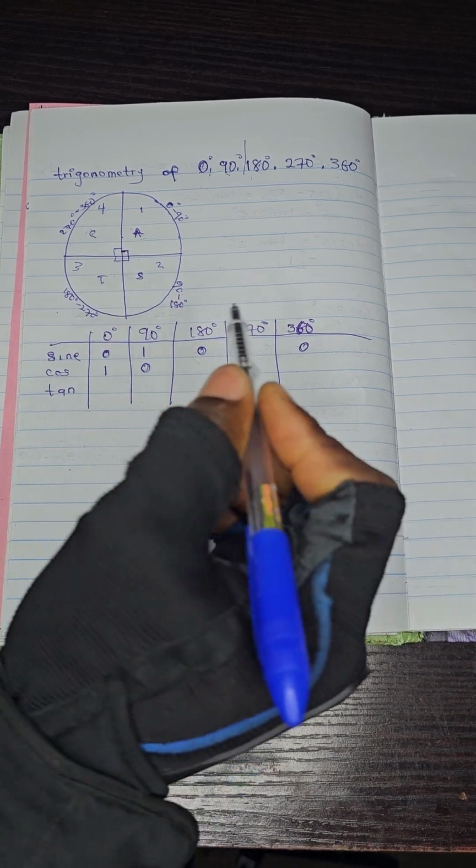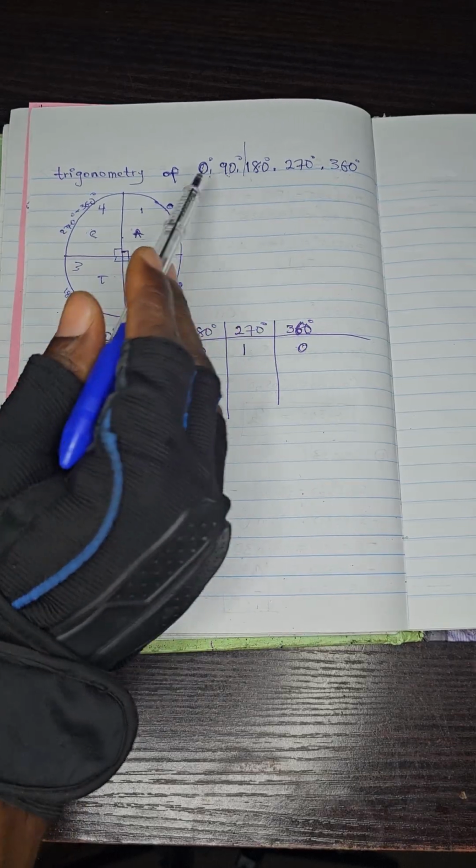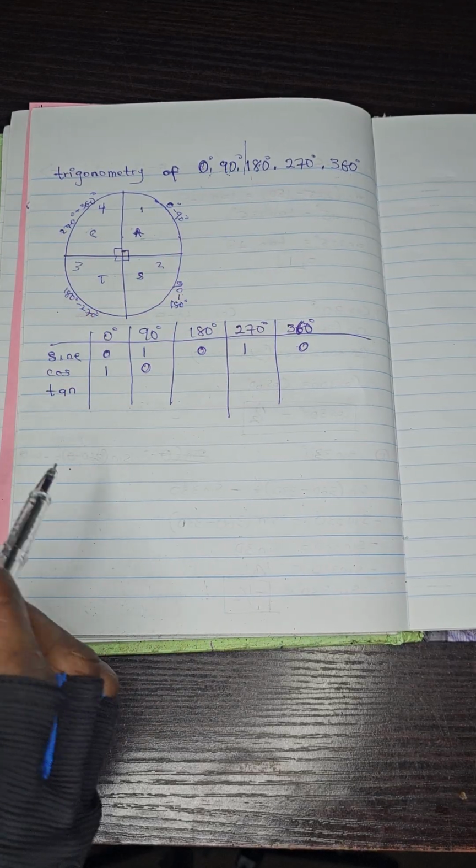In this class, we are going to treat how to find the trigonometry for 180, 270 and 360. We've already done 0 and 90 in the previous class.